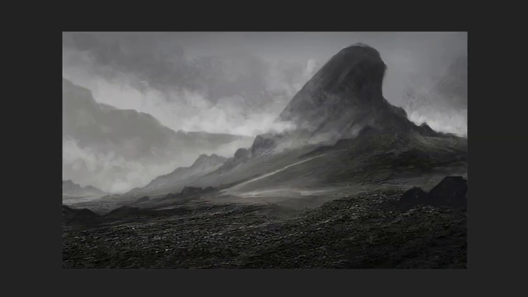It's almost like Mordor from The Lord of the Rings, probably because of the overcast sky and dark rocky terrain.